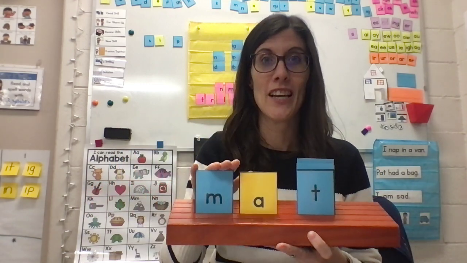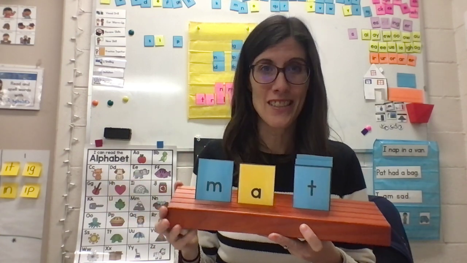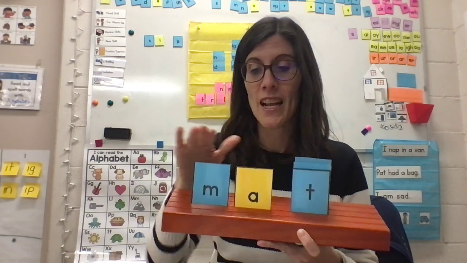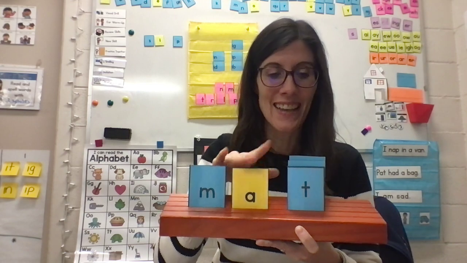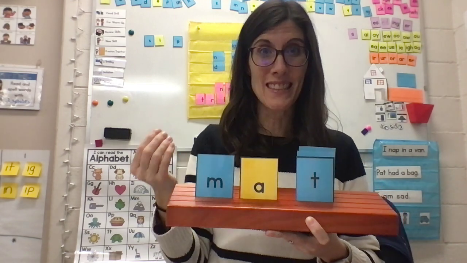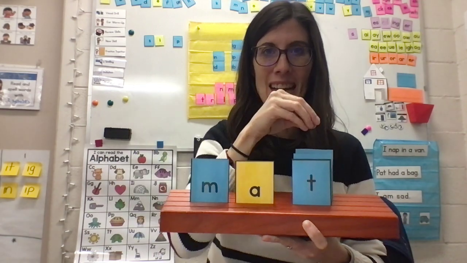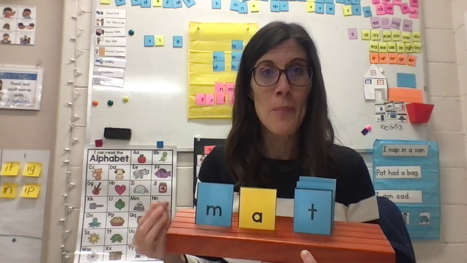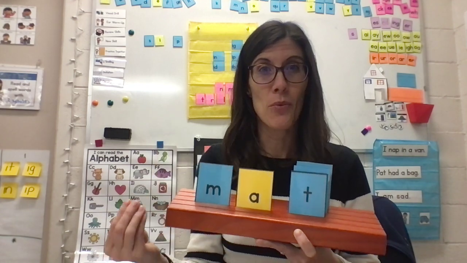This is a strategy that you would use when a student or a group of students are having a hard time blending phonemes or blending sounds. In other words, they know that M says /m/, A spells /a/, and T spells /t/. But when they go to put it together, this happens: /a/, /t/, at, but they can't say mat. They can't blend the sounds together. So the issue is with phoneme blending. That's what we're looking at.